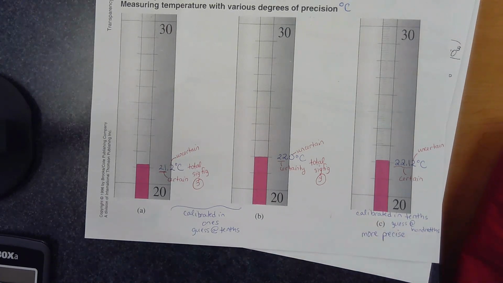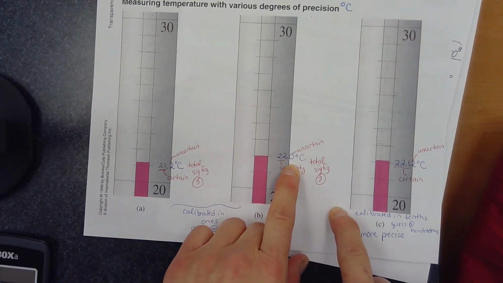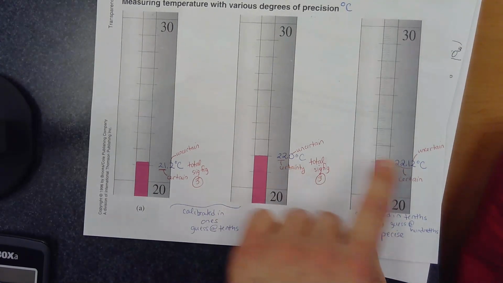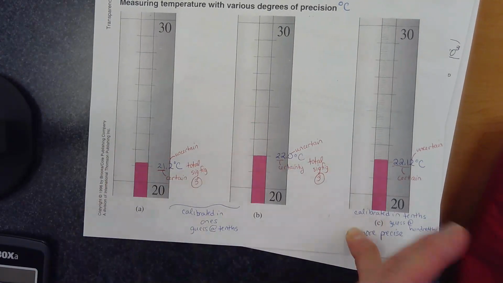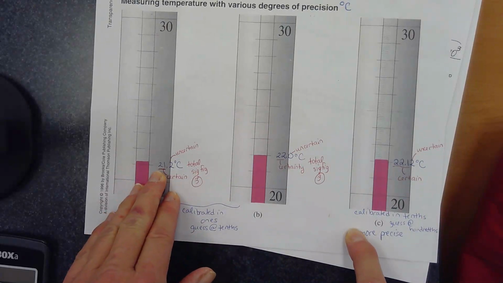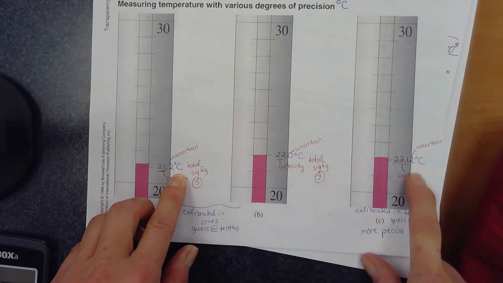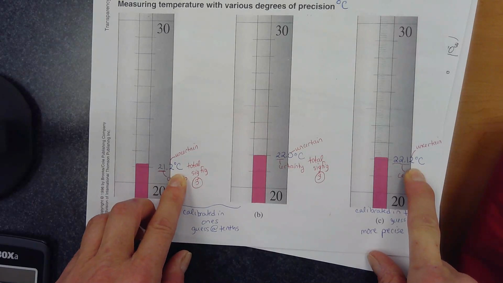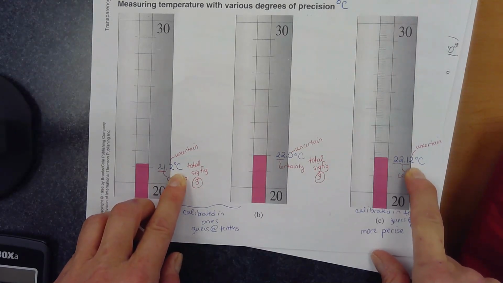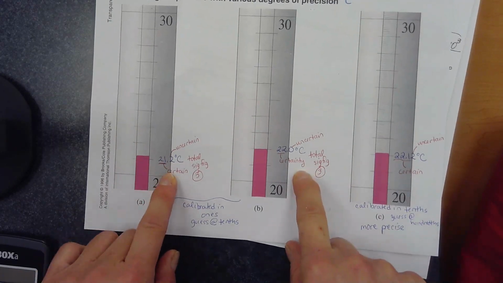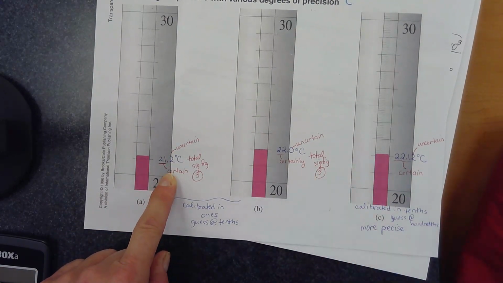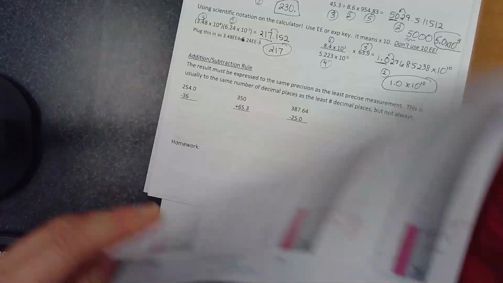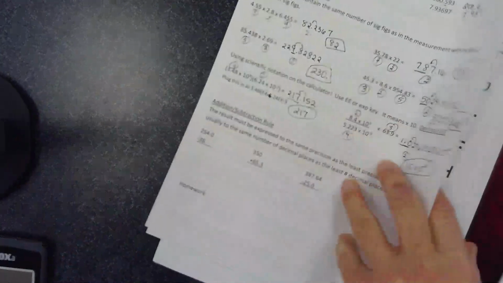In other words, you can't make this one more precise, can you? No. So when you add these together, how would I have to round? Would I round to the 10th place like these or to the 100th place like this one? I'd have to round to the what? 10th. Why? Because it is the least precise. You cannot make something more precise than it is. So when you add or subtract, you have to go with your least precise.